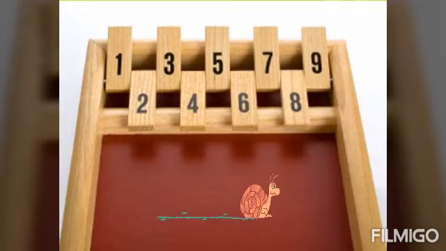And this one now, class, as you see here, are also numbers. And I think you can identify these numbers, which are the even and which are the odd numbers. So again, the odd numbers are 1, 3, 5, 7, and 9. And these numbers below are all even numbers. These are 2, 4, 6, and 8. So let us continue our lesson, class.